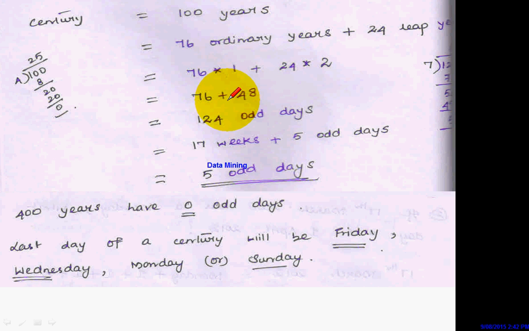That is 76 plus 48, which is 124 odd days. Divide this value by 7. 124 exceeds 7, so you will get 17 weeks plus 5 odd days. So in a century, how many odd days are there? 5 odd days. This is the calculation.